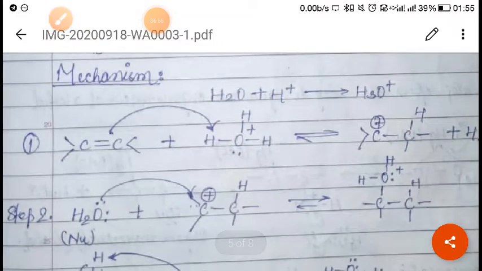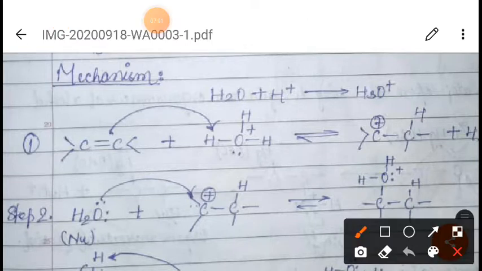So what is happening here? In the first step, H2O takes H+ and converts into hydronium ion, right? We can also say the alkene gets protonated to form a carbocation by electrophilic attack of the hydronium ion. As you can see, this H2O is taking this H+ and converting into hydronium ion.